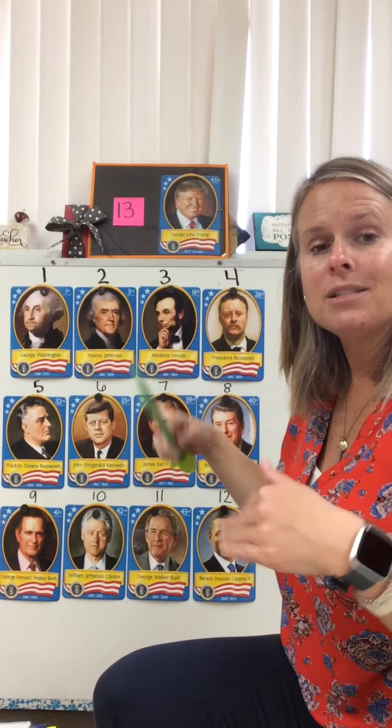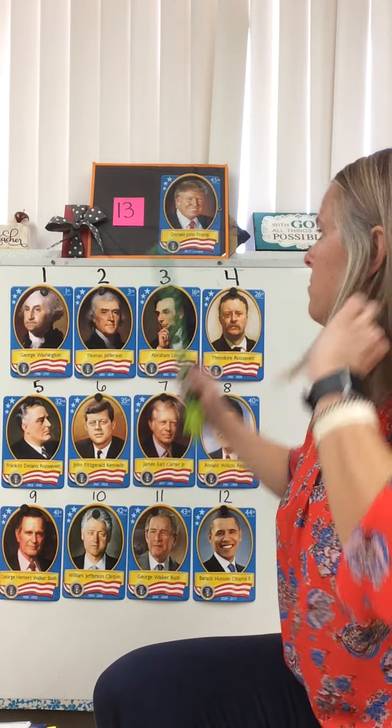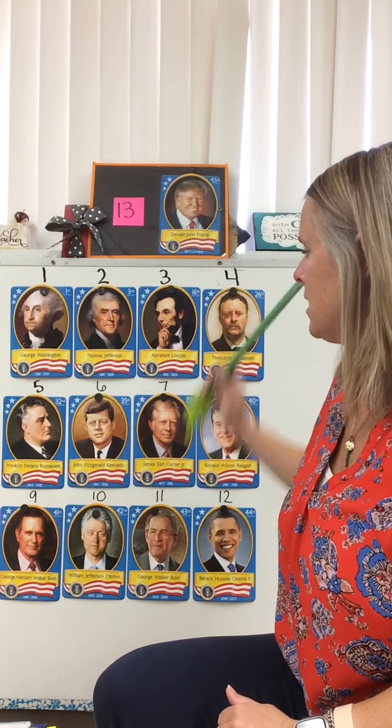I have Barack Obama at 12, and then of course I went up here for 13. The reason I have Donald Trump at the top is because that is who is our president at this moment. Donald Trump is our president of the United States, and so I just put him here. Plus, I was running out of room. I don't have as much room here as I do on our other board that I used to use, but since this is my new way of teaching you, I put him up here. He is the president of the United States at this moment.